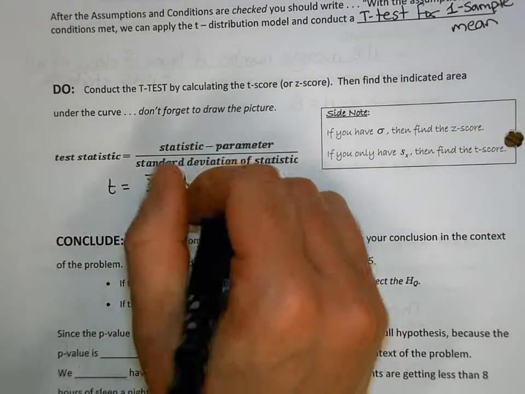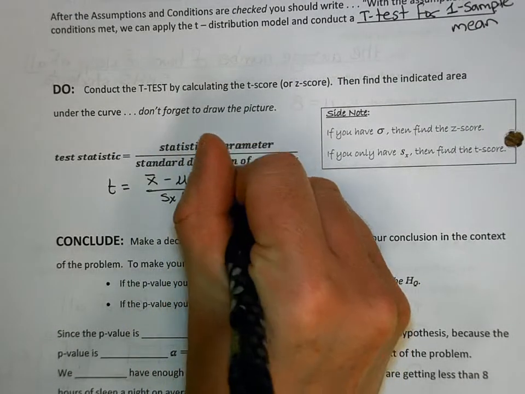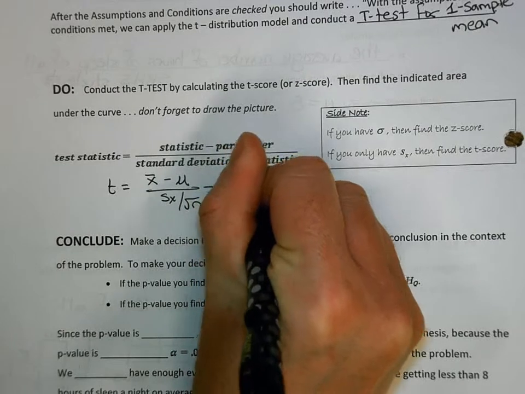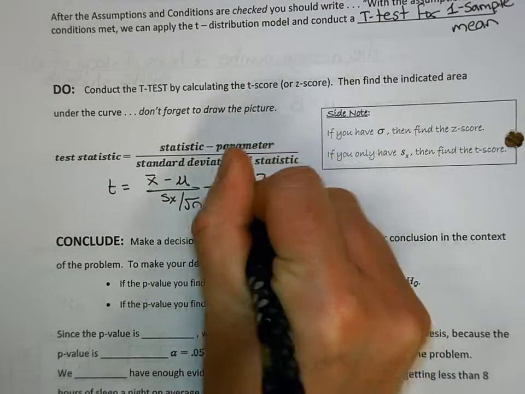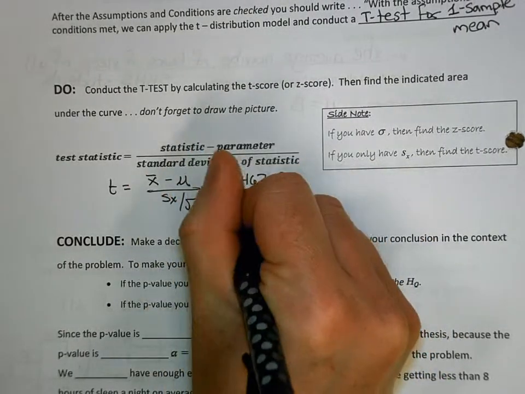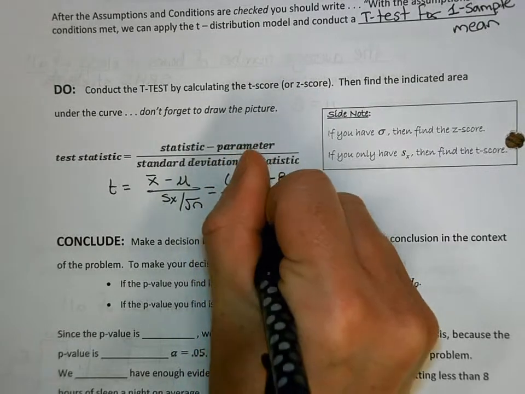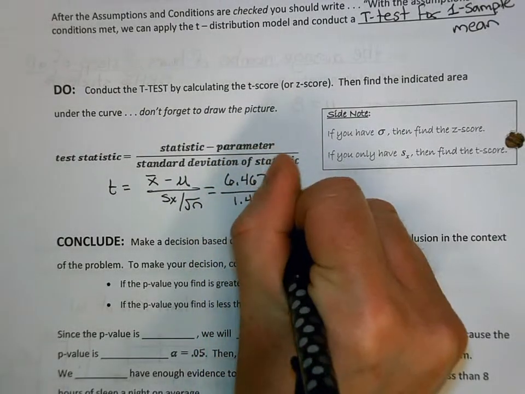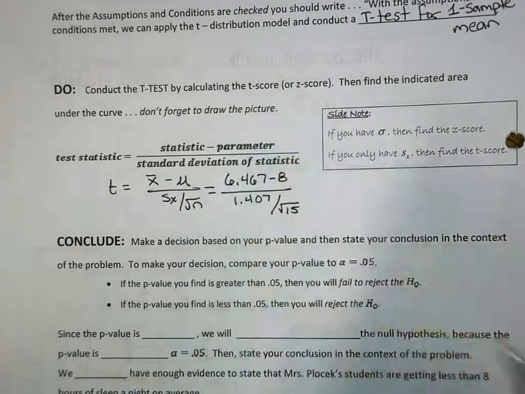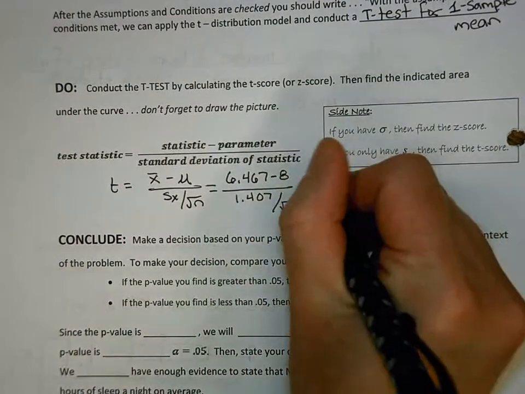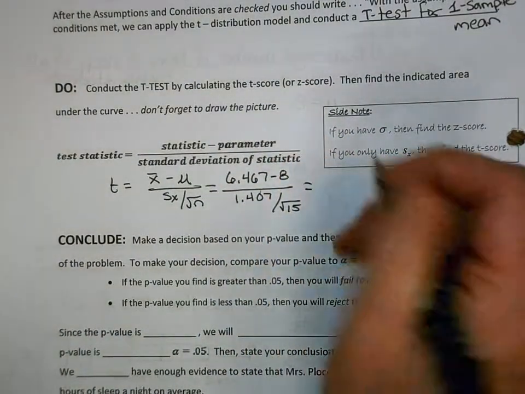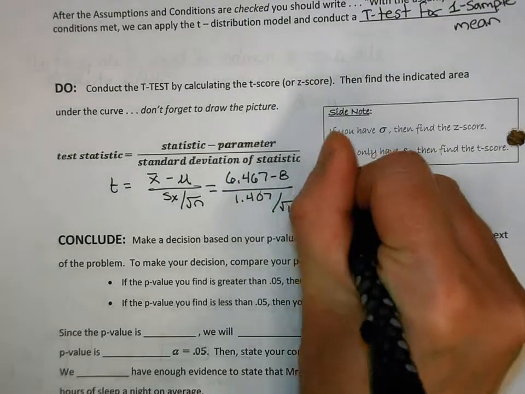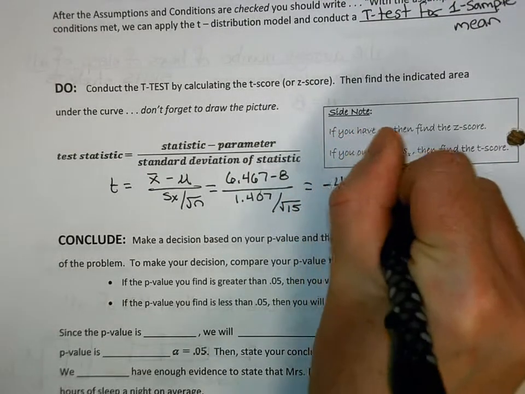So x bar was 6.467 minus 8 divided by, I'm just plugging in what the calculator told me, 1.407 divided by the square root of 15. Now, of course, if you're not a formula lover, you would just list all this information and say that t is equal to negative 4.219.